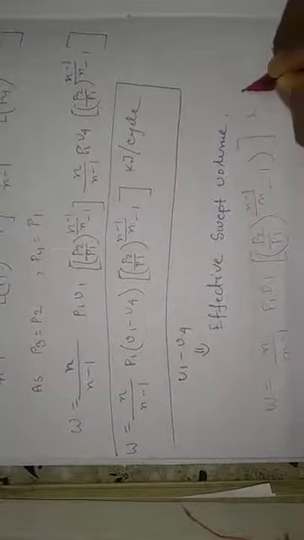The previous expression was the work done required if the clearance volume is neglected: n by n minus 1 P1 V1 into (P2 by P1) to the power (n minus 1) by n, minus 1, in kilojoule per cycle, when we do not consider the clearance in the piston cylinder assembly.